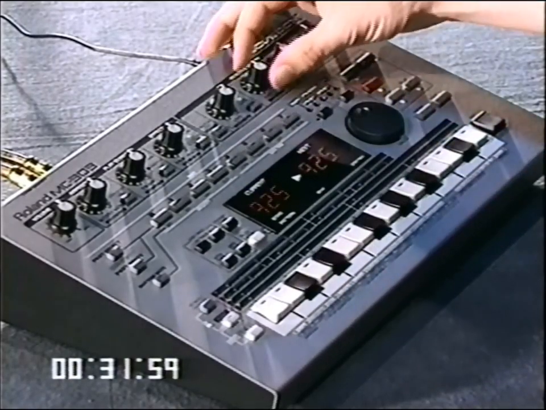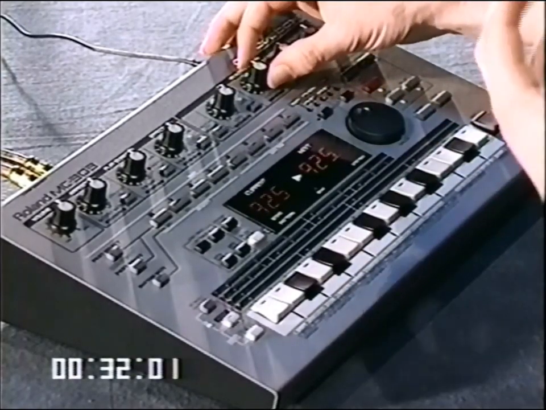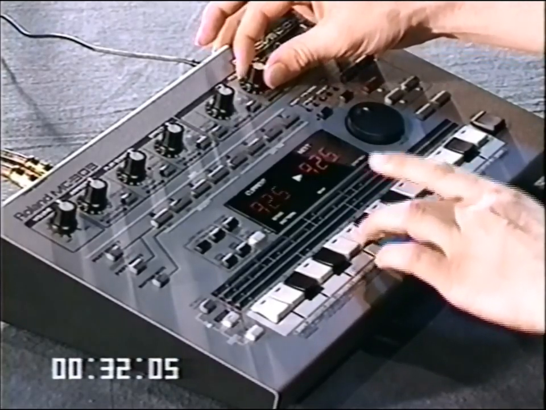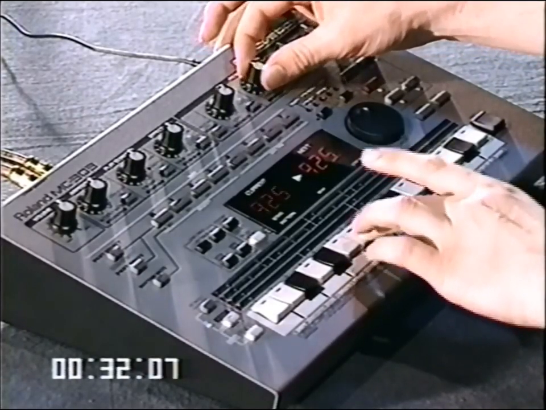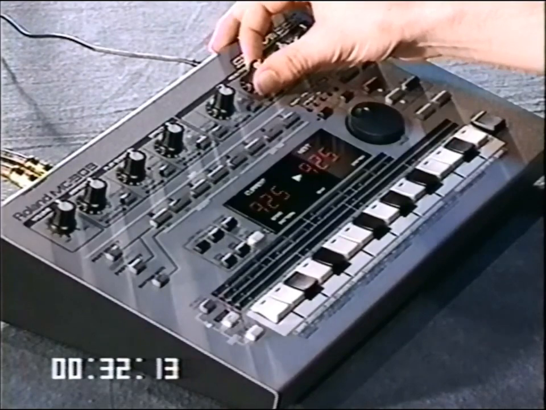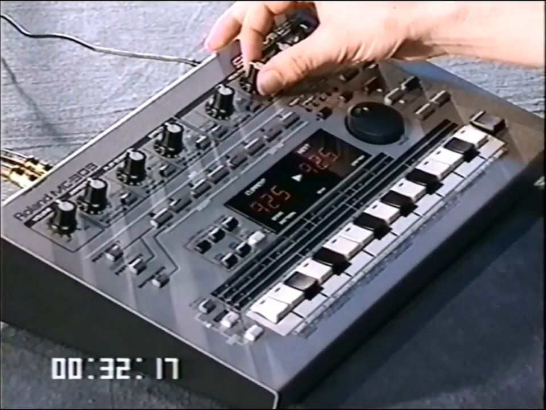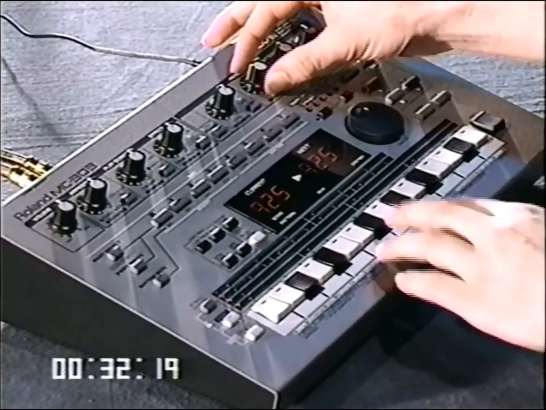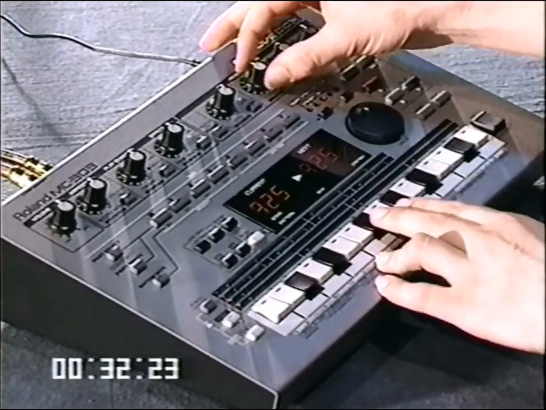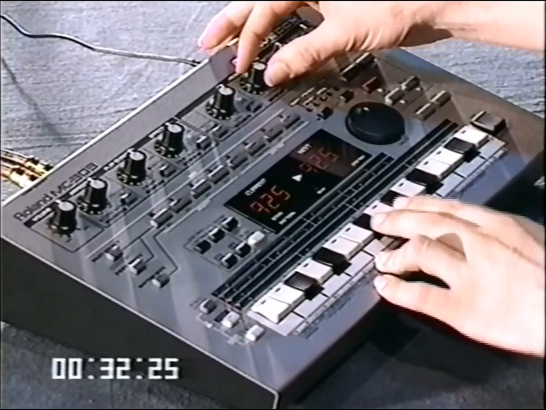If I actually change the cutoff frequency as I'm playing the sound, you can hear how the sound changes. I'm actually altering the frequency content of the sound. This is the cutoff frequency of the filter, and as I rotate it anti-clockwise, I'm actually removing more and more of the treble frequencies within the sound. As I rotate clockwise, I increase the amount of treble in the sound.